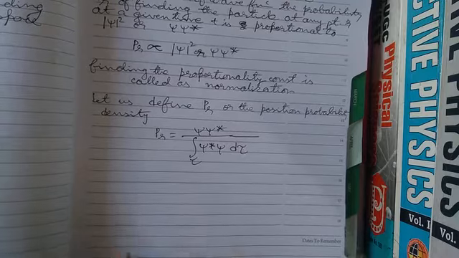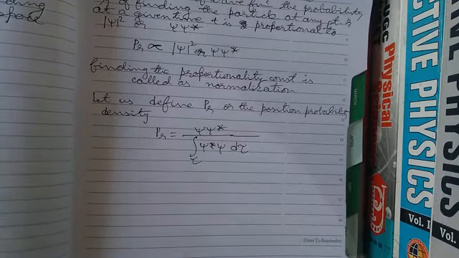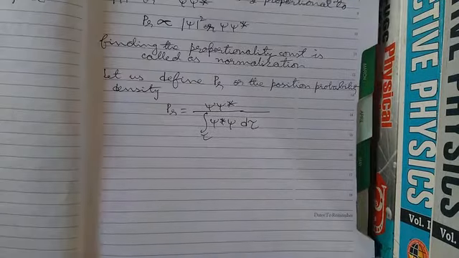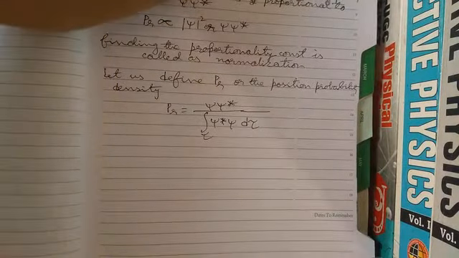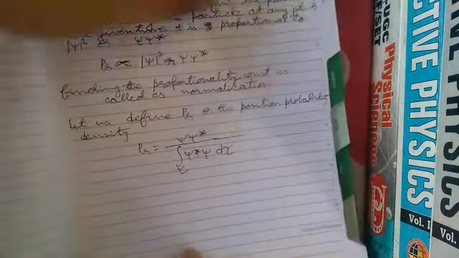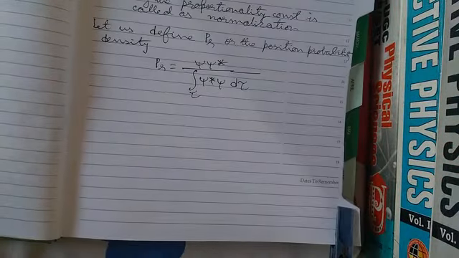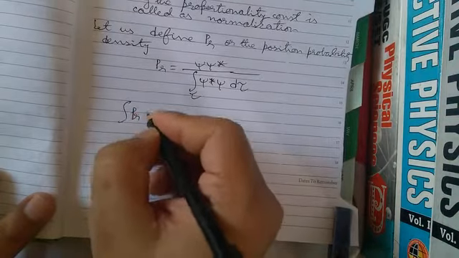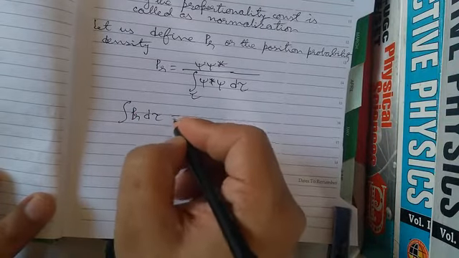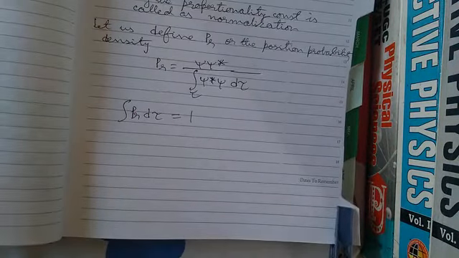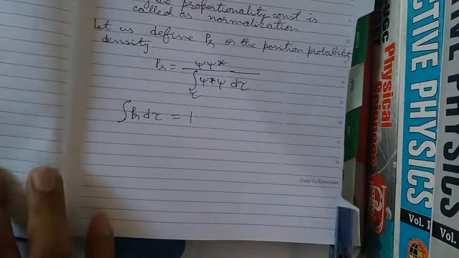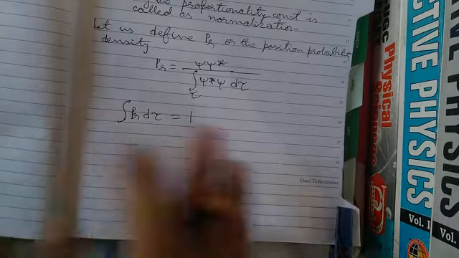Now you know that the integration of P(r) into d tau over the entire space is 1.